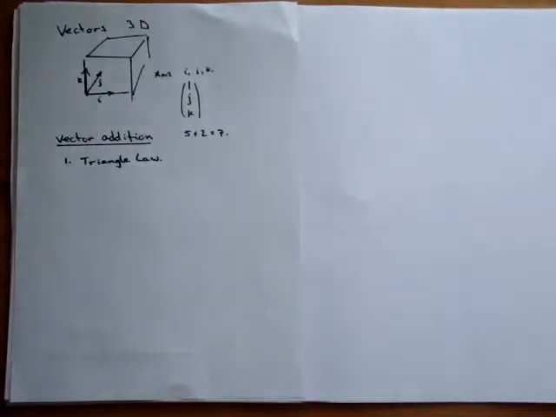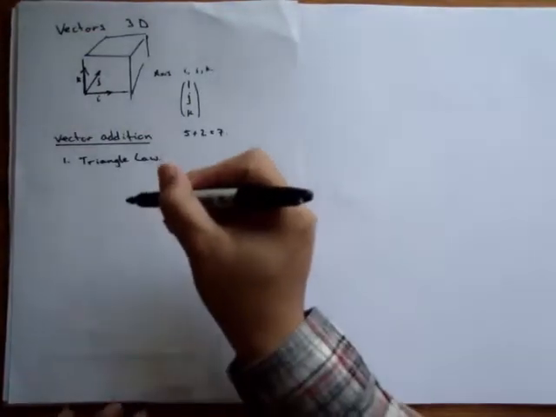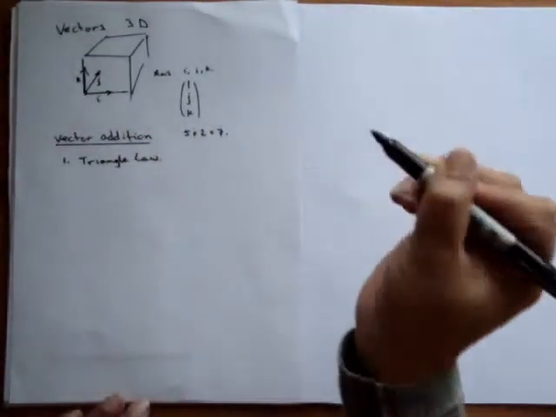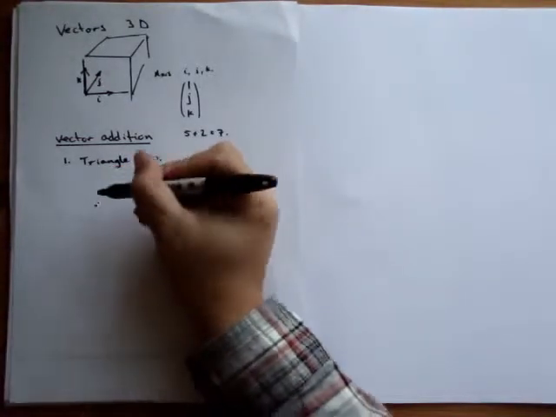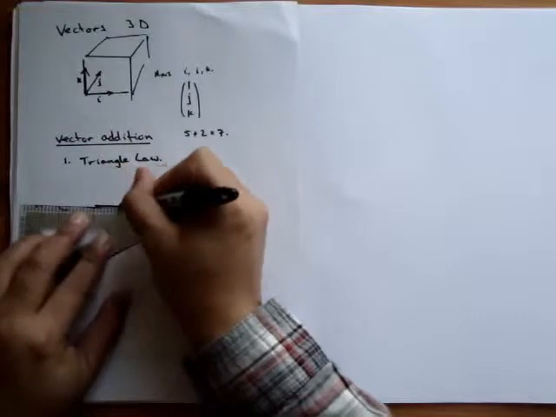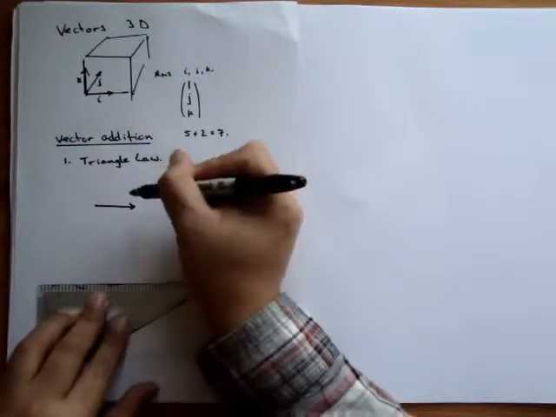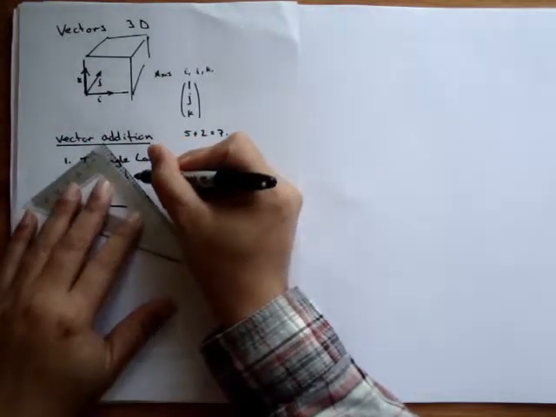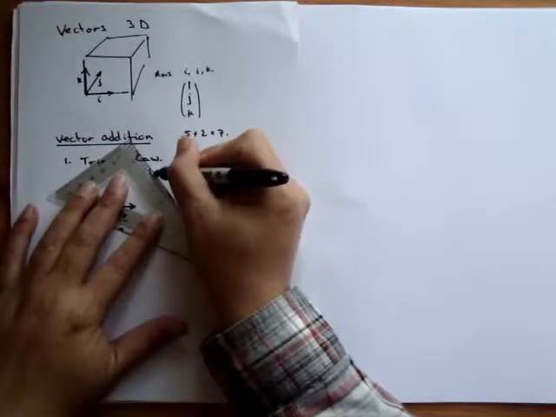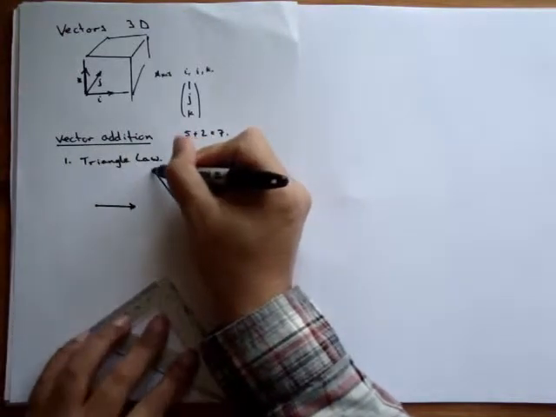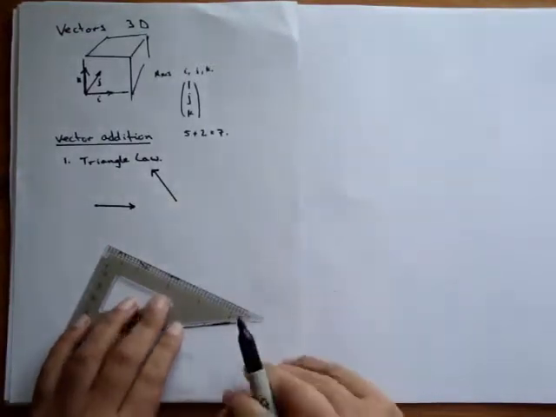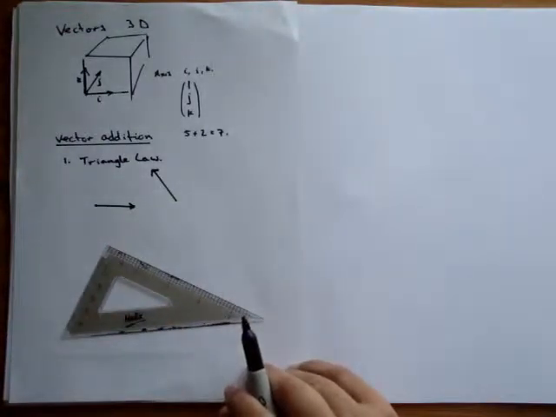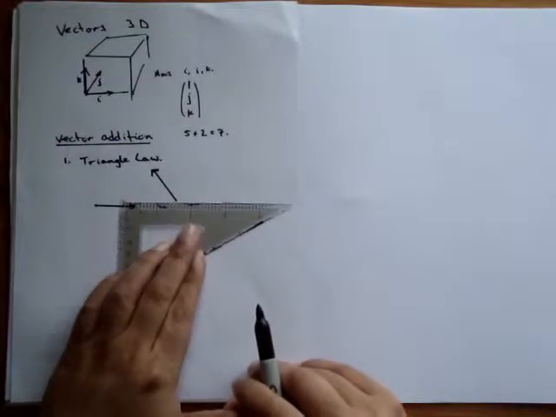And what we do here is, if we have a vector, let's say A, going in this direction, and then another vector going in this direction, we form that into a triangle. We represent these two vectors by the two sides of a triangle.